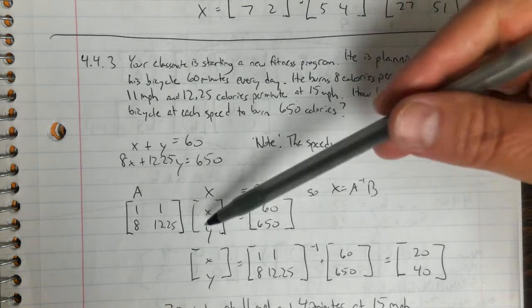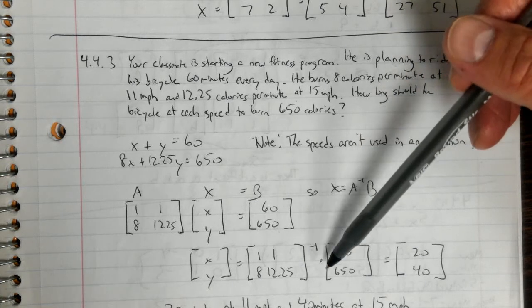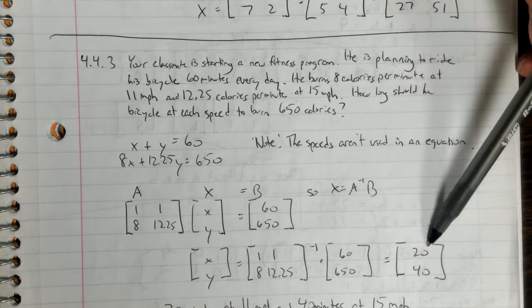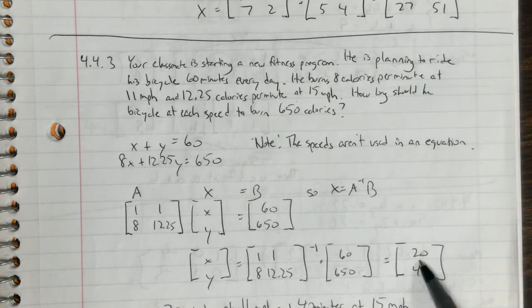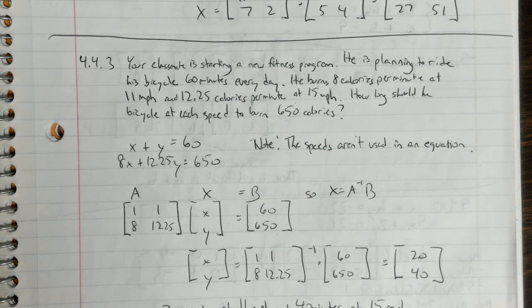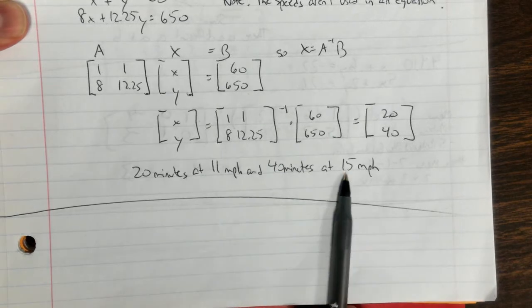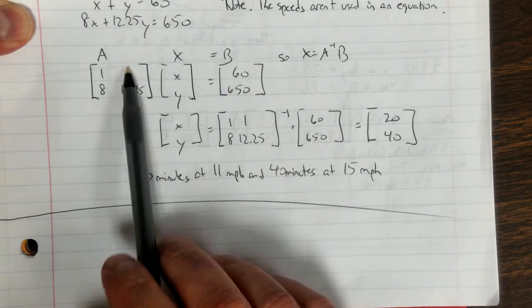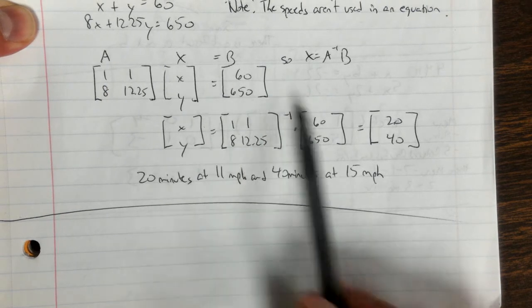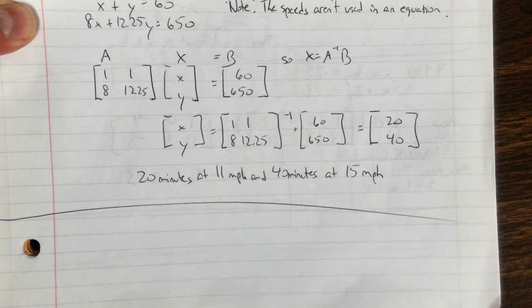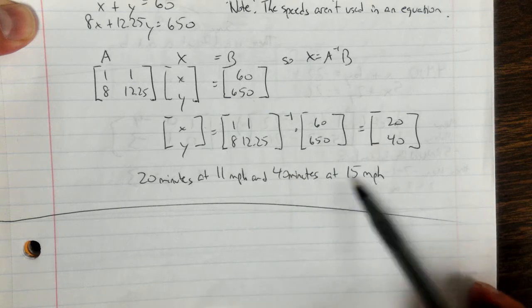So now to do this, you keep your x, y where it is, take this and do your inverse to it, then times this. When you do that, you get 20, 40 in my case with these numbers. So that means 20 minutes at the 11 miles per hour and 40 minutes at the 15 miles per hour. So again, I took this and I wrote it here. I did to the -1 times your number matrix and you get your answer. So this is 20 minutes at 11 miles per hour and 40 minutes at 15 miles per hour.